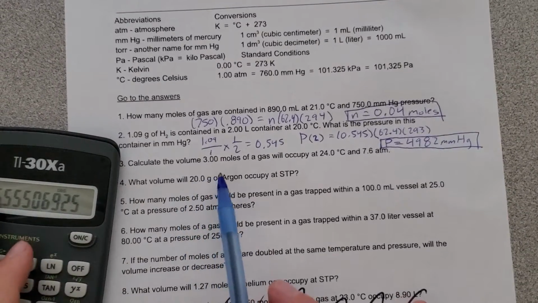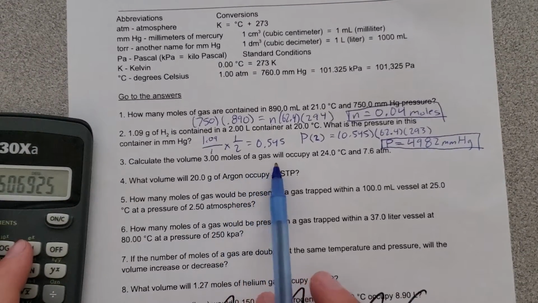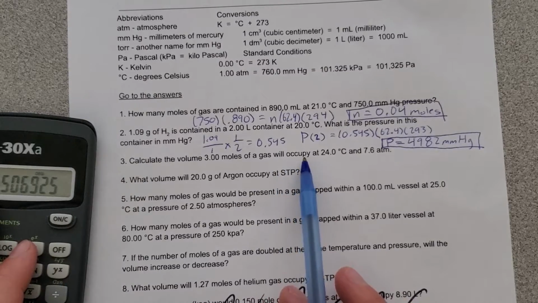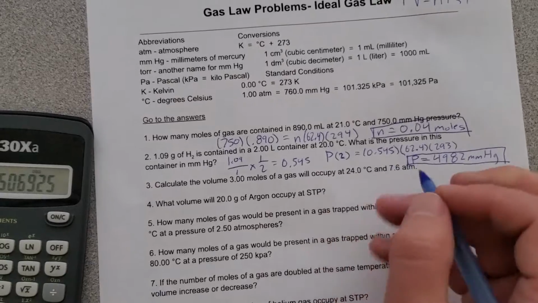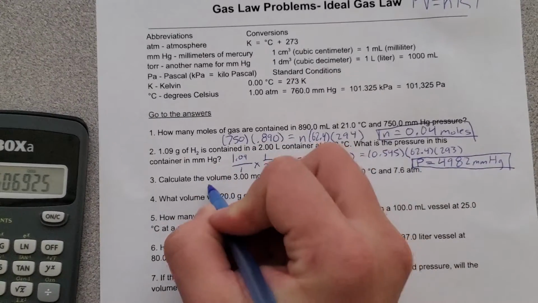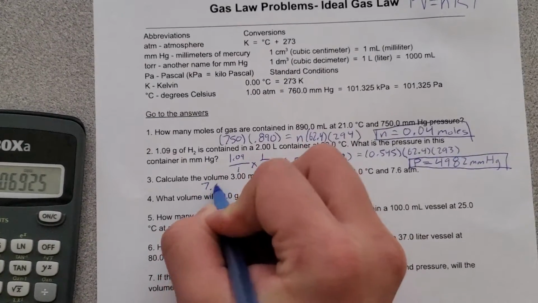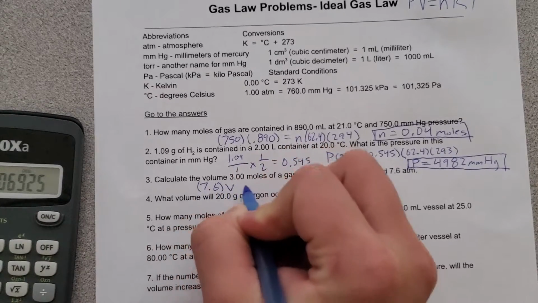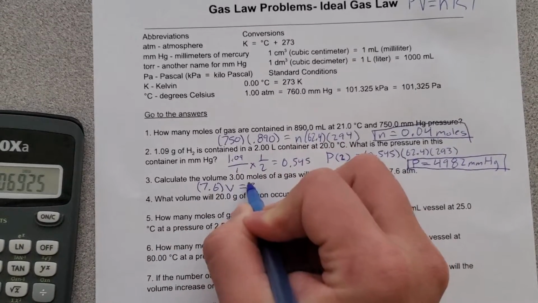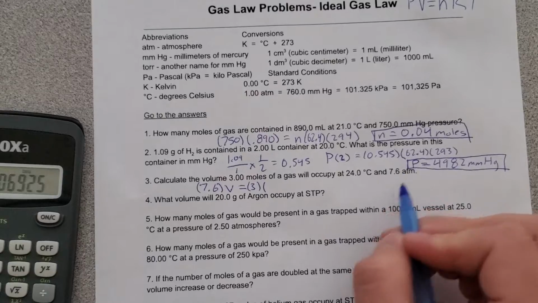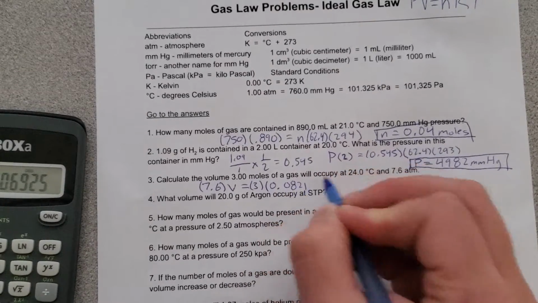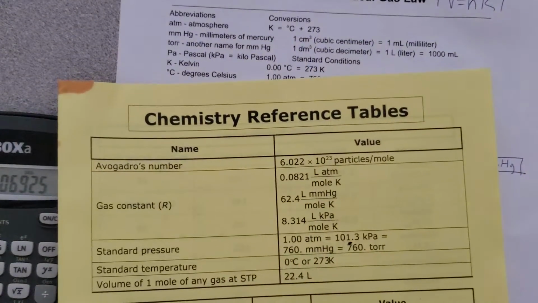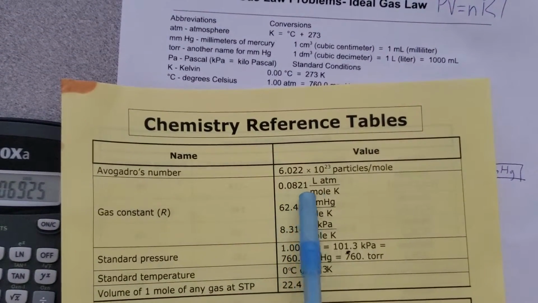Let's calculate the volume. 3 moles of gas will occupy what volume at 24 degrees Celsius and 7.6 atmospheres? We don't really need to do much here. We just do 7.6 times our V is equal to 3, and since we're in atmospheres, R is 0.0821, right? Look, see? 0.0821.